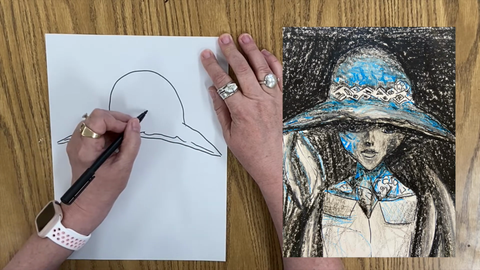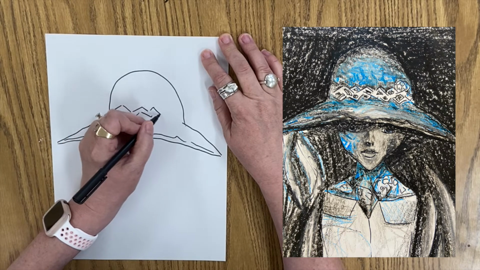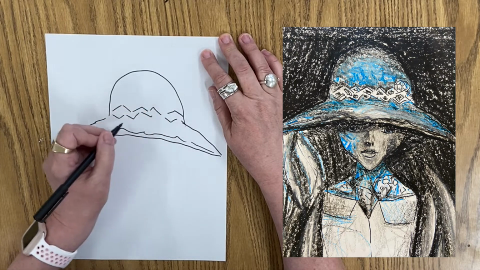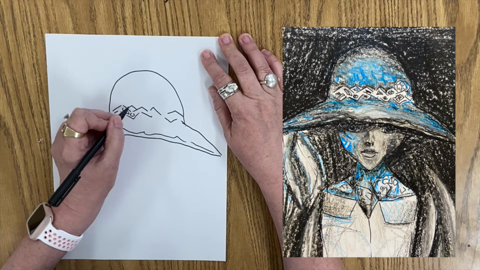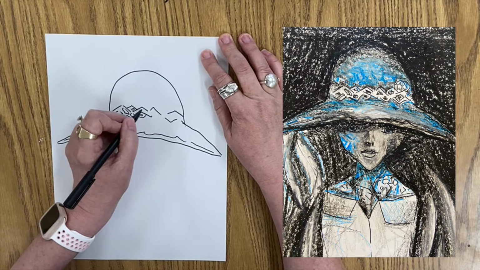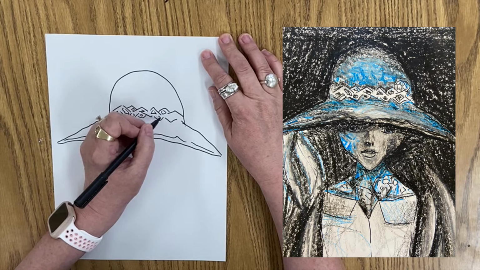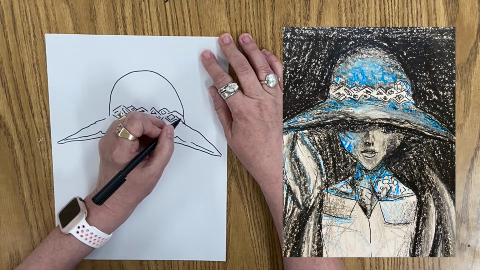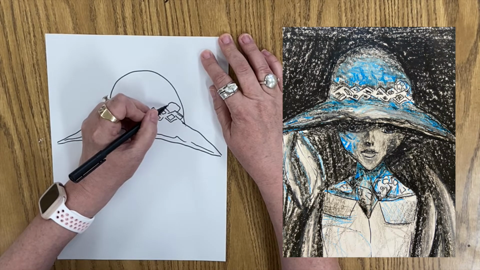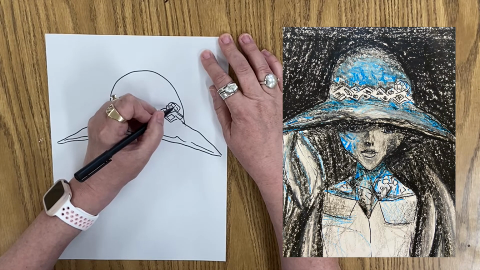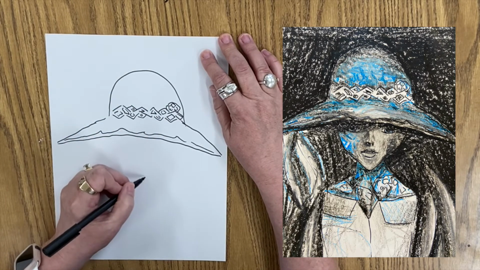And then we've got some designs up here that are kind of geometric. And we'll just put in some detail stuff, some positive and negative shapes. There we go. Looks like we have one kind of coming up here. It's almost like lace.